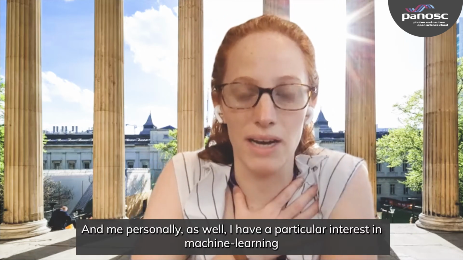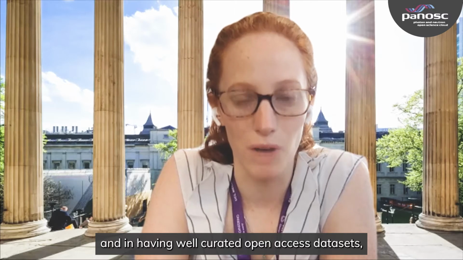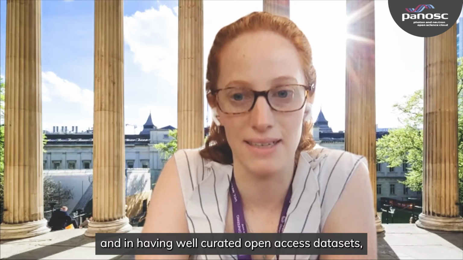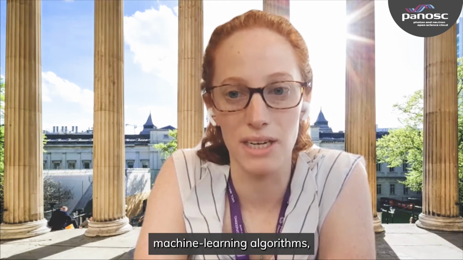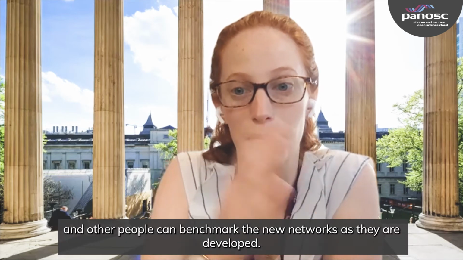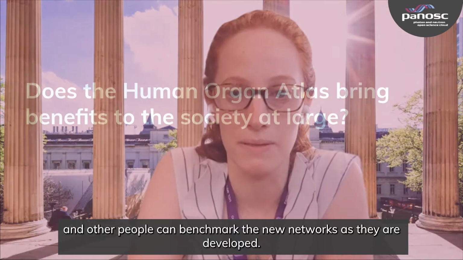And me personally as well, I have a particular interest in machine learning, and having well curated open access data sets are the only way that you can develop robust, generalizable machine learning algorithms, and that other people can benchmark their new networks as they're developed.